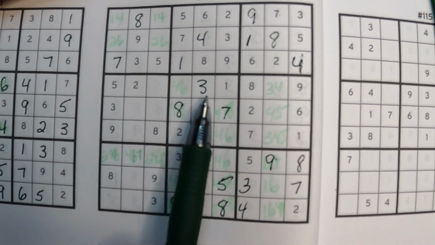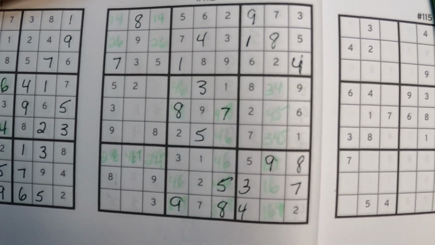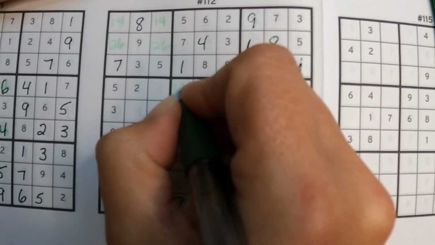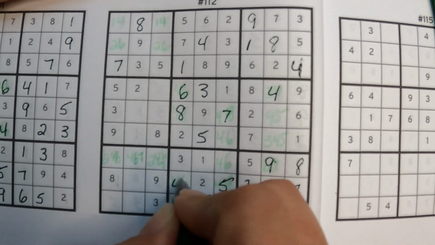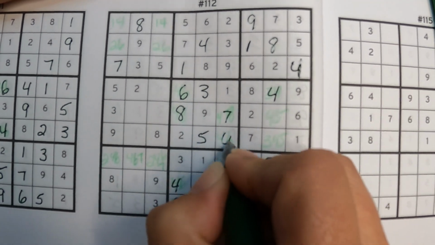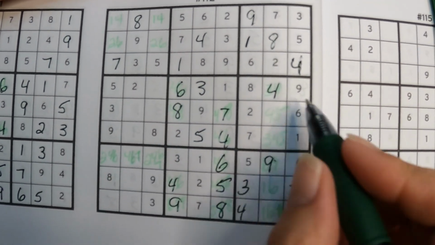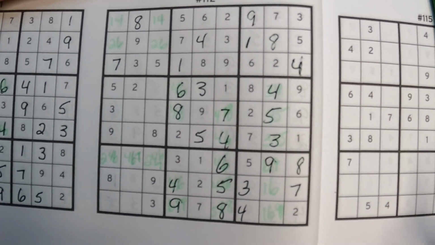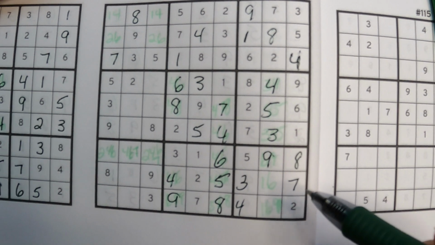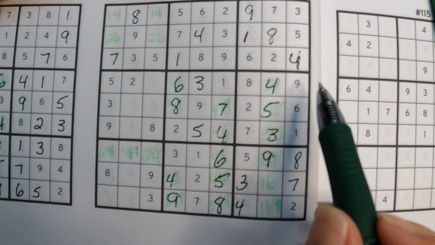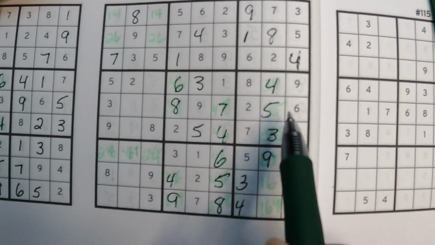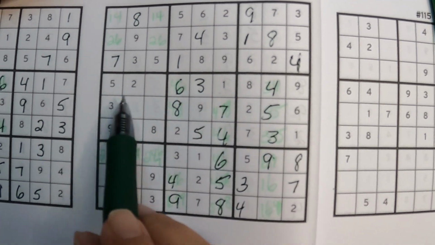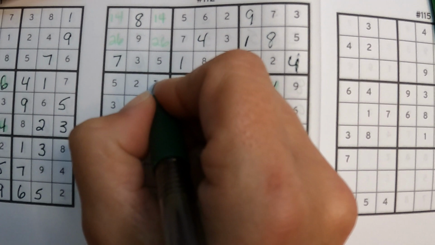All right, if we look at this row here, that 3 means this is our 4, and that 4 means this is our 6. That 4 means this is our 5 and our 3. All right, if we look at this row, we've got 1, 2, 3, 4, 5, 6. We're missing a 7.